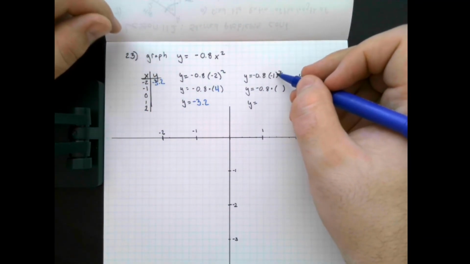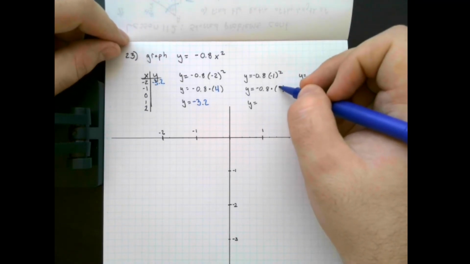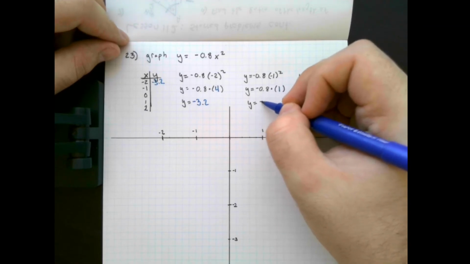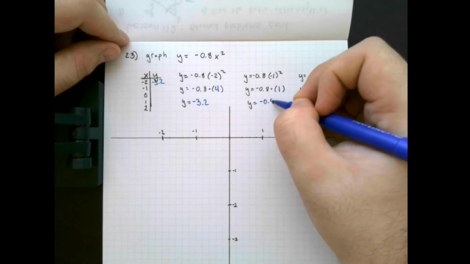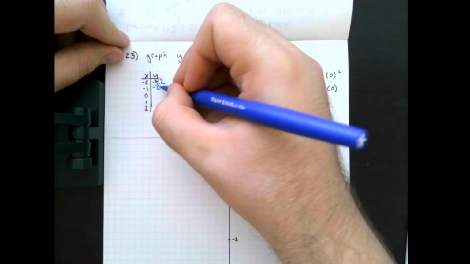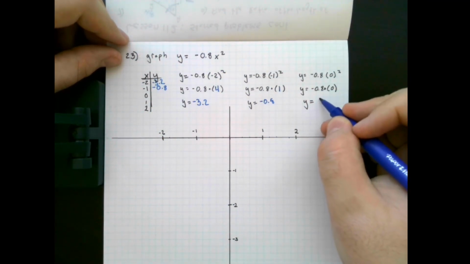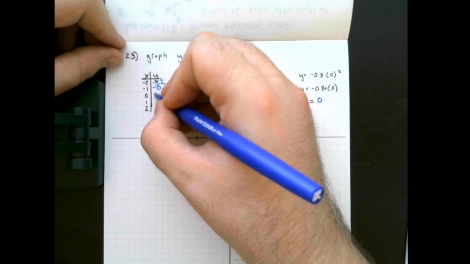with negative 1 times negative 1 is 1, and 1 times negative 0.8 is negative 0.8. 0 squared is 0, and 0 times anything is 0.